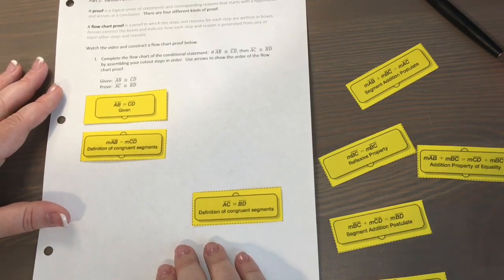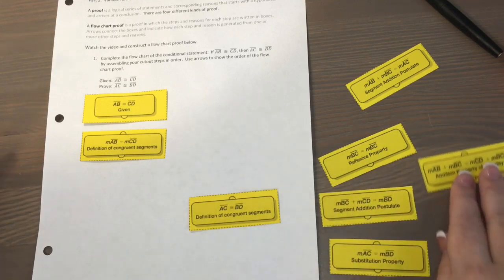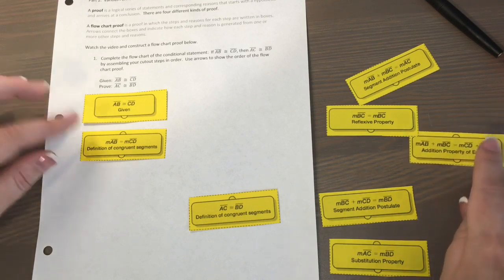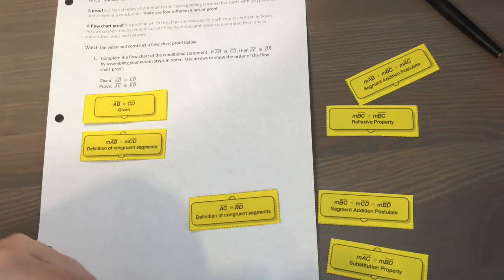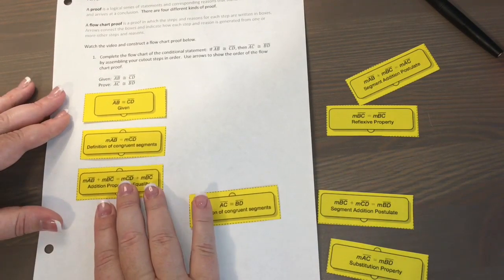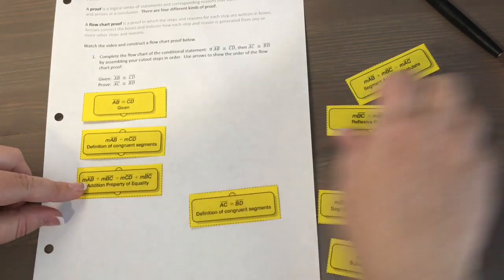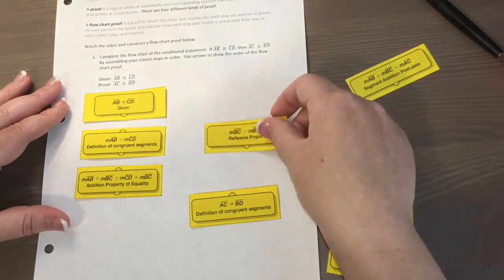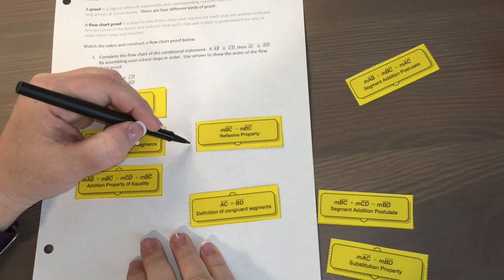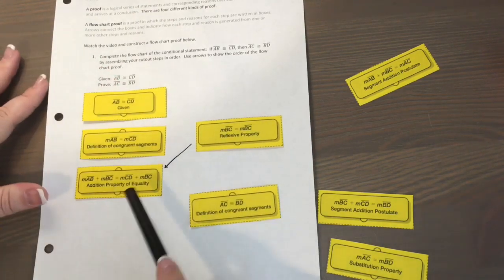And then let's see, what else? Let's think of our properties that we've been using. And it looks like right here, I've got the addition property of equality. So if I take this and I add the same thing on both sides, I think that could probably go next. Now, I can add the same thing on both sides because of the reflexive property. So I'm going to go ahead and stick this one out here, and we're going to draw an arrow to this. So we'll draw an arrow right here. So those kind of go together.